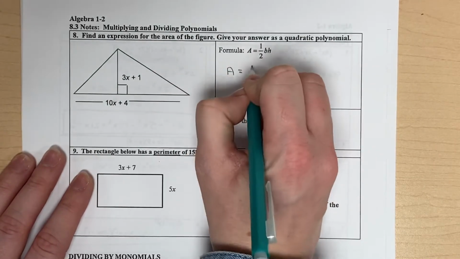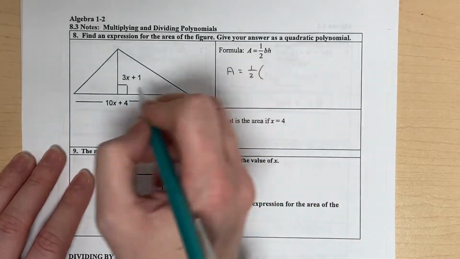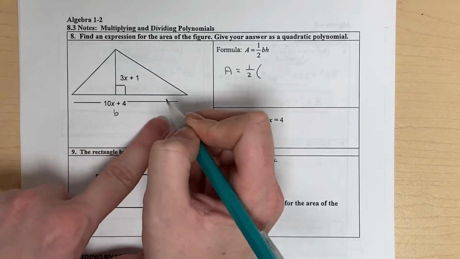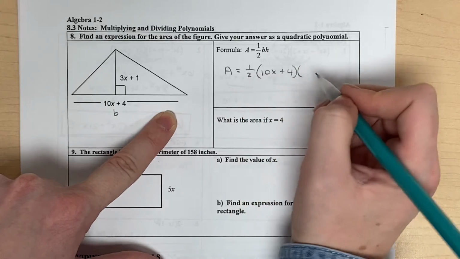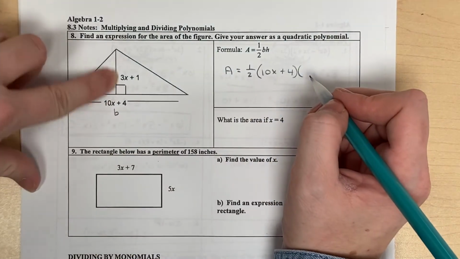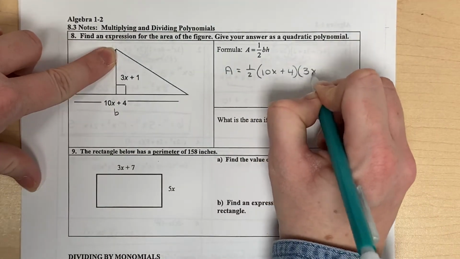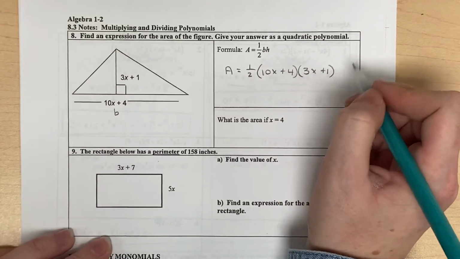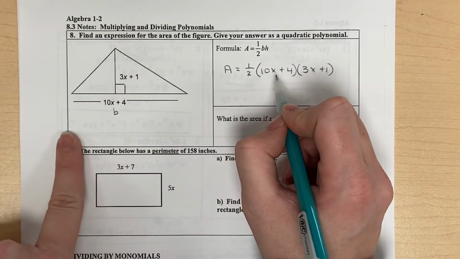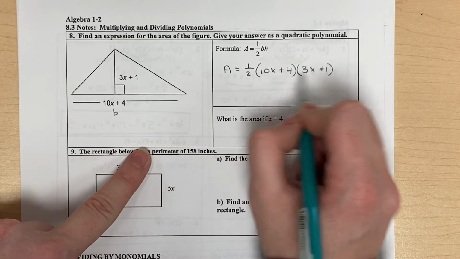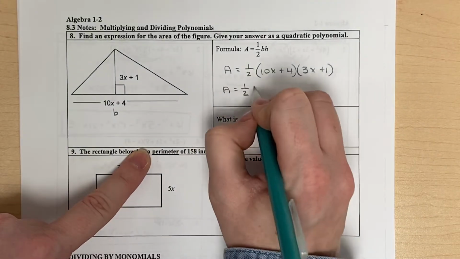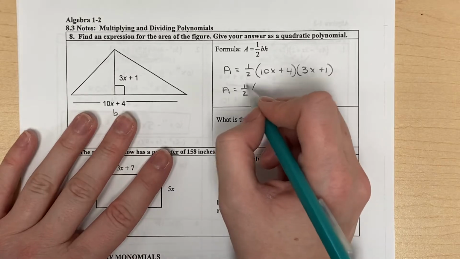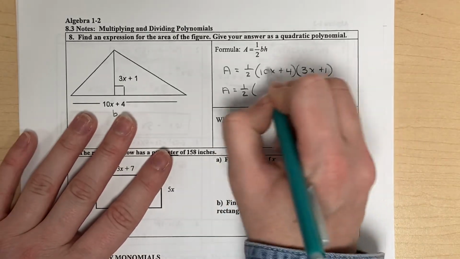So the area is going to be 1/2 times the base, which is this here, 10x plus 4, times the height of the triangle, which is this right here, 3x plus 1. So 1/2 times the base times the height, which is this. I'm going to leave this 1/2 out front for just a second. We'll deal with that in a little bit. I'm going to go ahead and multiply this together.